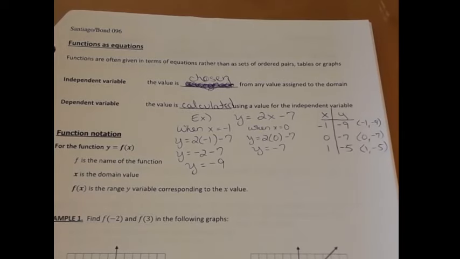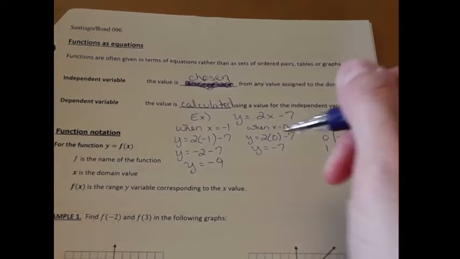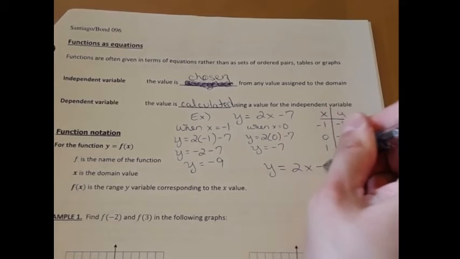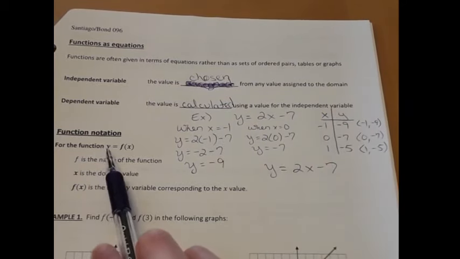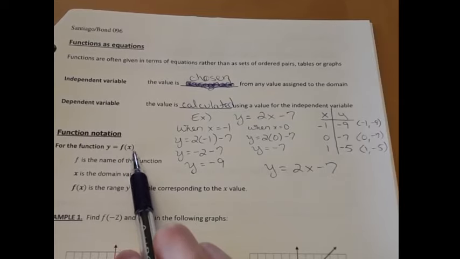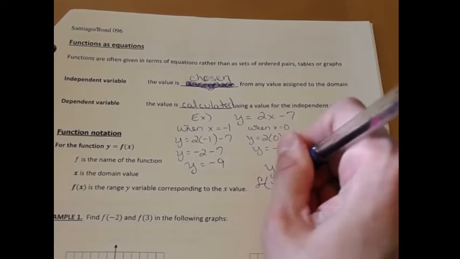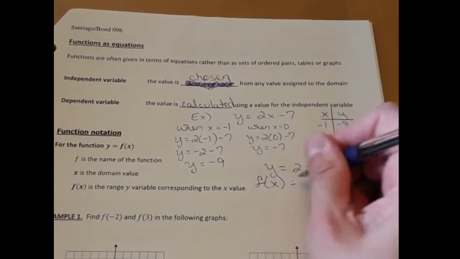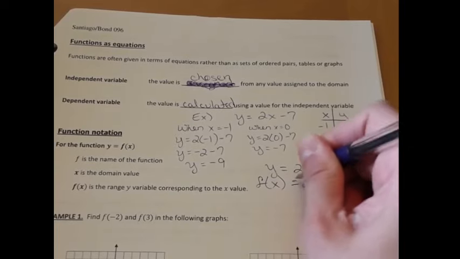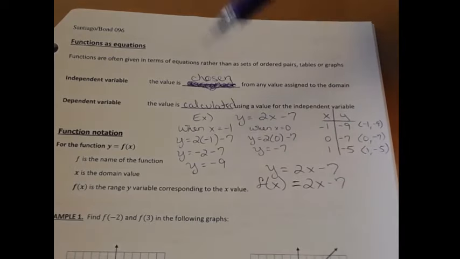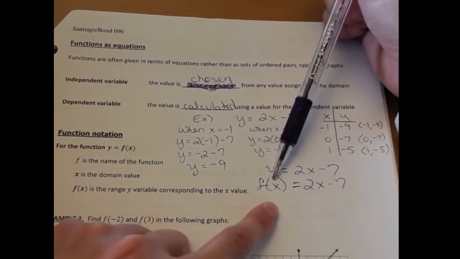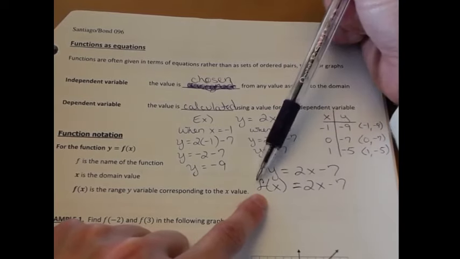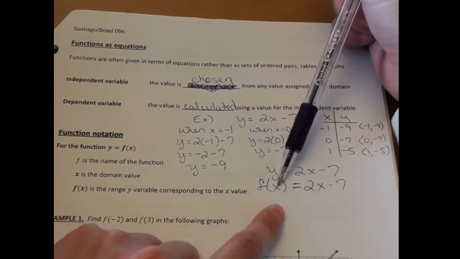We're now ready to move into something called function notation. What I want you to consider is that in our equation y is equal to 2x minus 7, we would actually replace the y with f of x. See how I took the y out and replaced it with f of x? The rest of the equation is going to stay exactly the same. So here's what this means. F of x basically notes that this is a function of x, right?